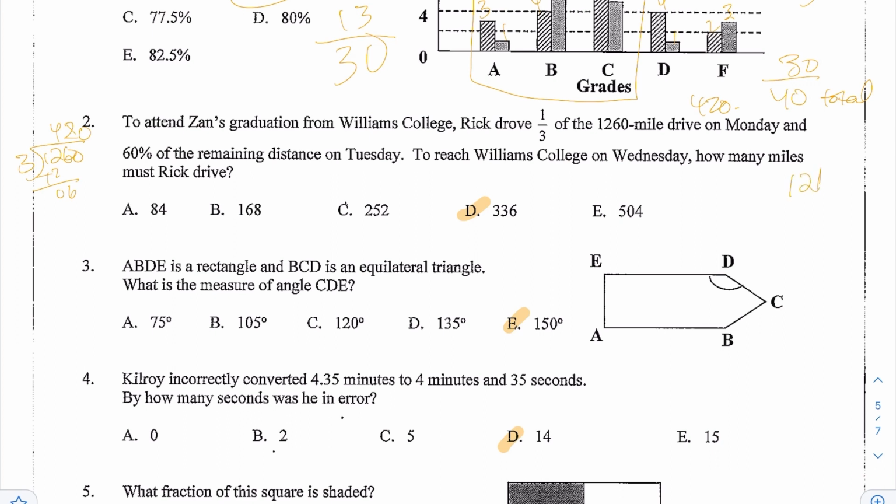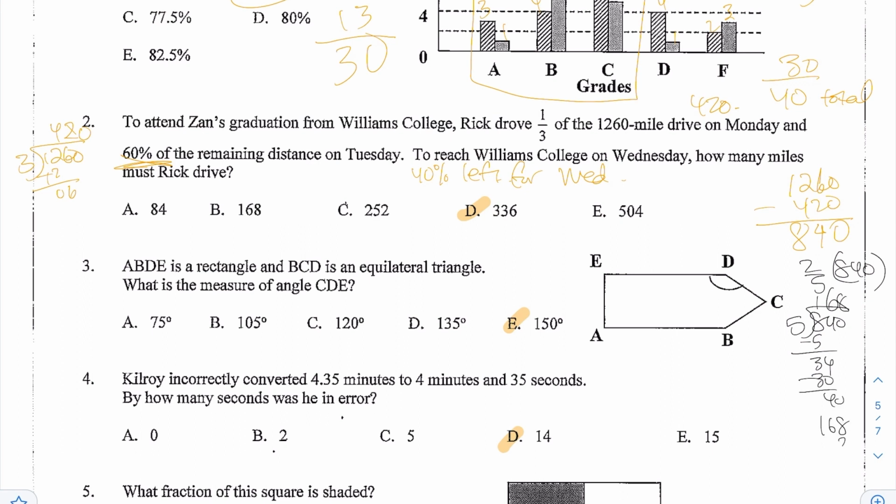So here you have to do 1260 minus 420. Just have 840 miles to go. And now you did 60% of the remaining distance. So that means that you still have 40% left for Wednesday. So you can just do 40% or 2/5 of 840. So you do 840 divided by 5. So that's 168 times 2. So that's 336, which is choice D.